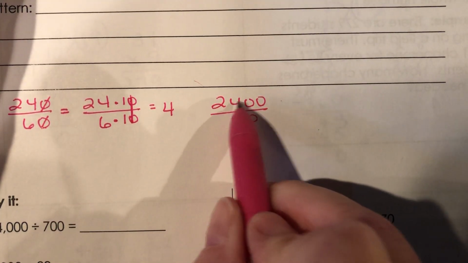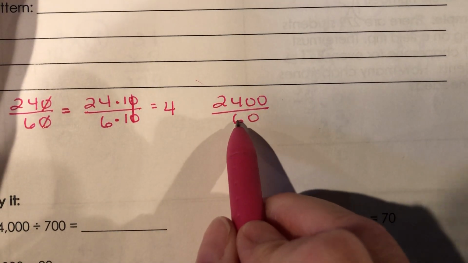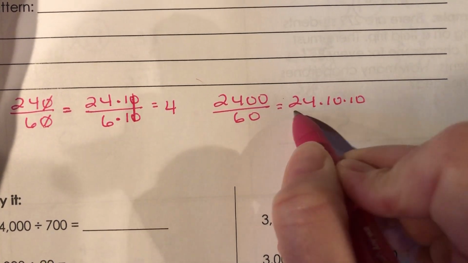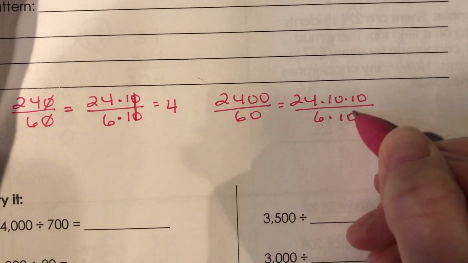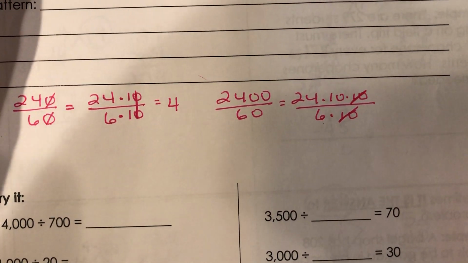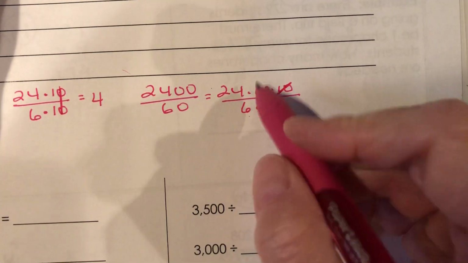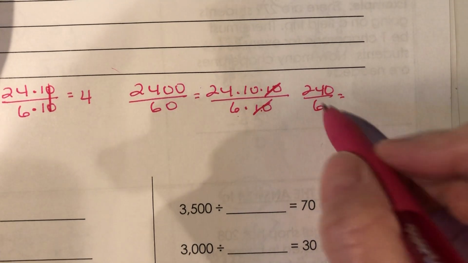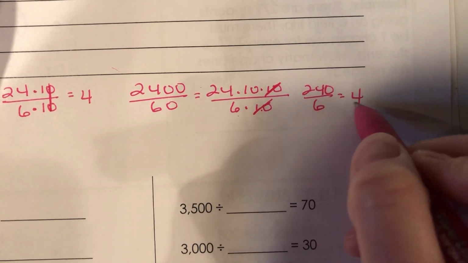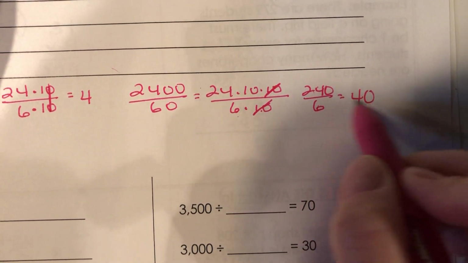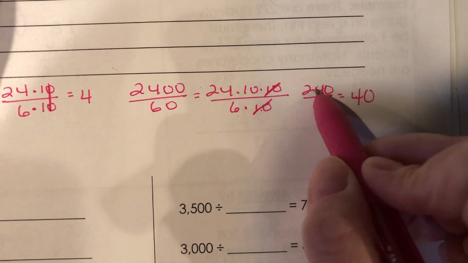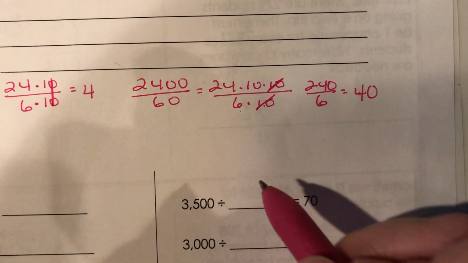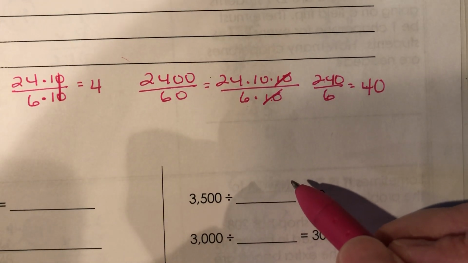Now, when we had 2,400 divided by 60, this would be like taking 24 times 10 times 10, and this is like 6 times 10, right? So in this one, if I had 24 times 10 times 10 over 6 times 10, only one of those would go away, right? Only one of them. 10 divided by 10 is 1. So I'd be left with 240 divided by 6. And we know that 6 times 4 is 24. And if I wanted to get 6 times 4 is 24, that would be fine, but I want to get 240, so I need a 0 there. So these zeros are canceling each other out.